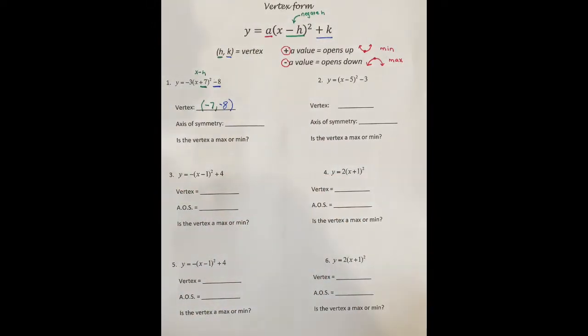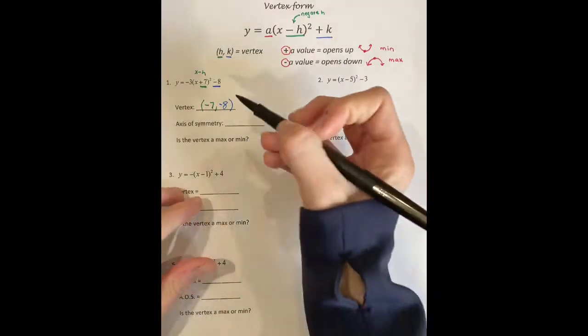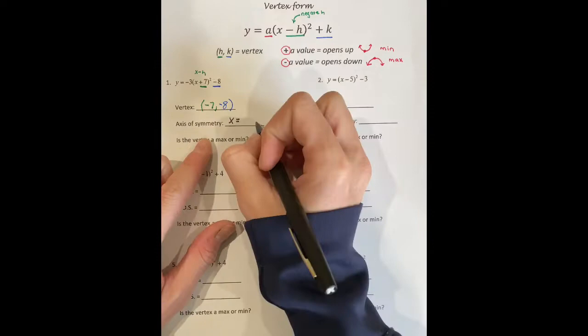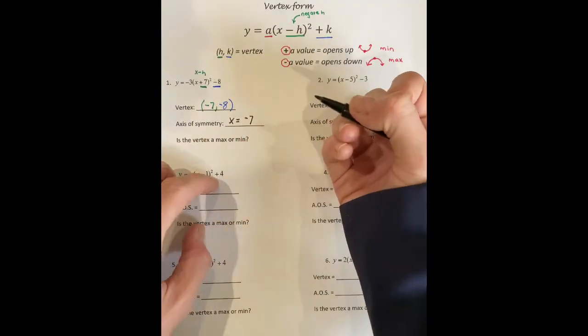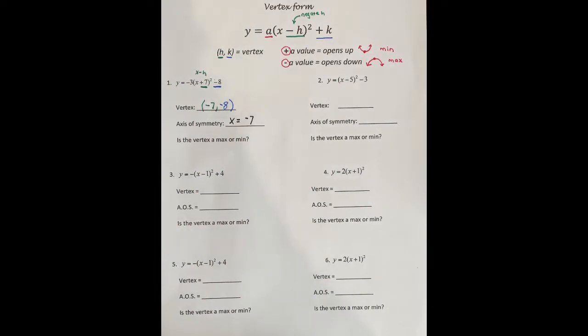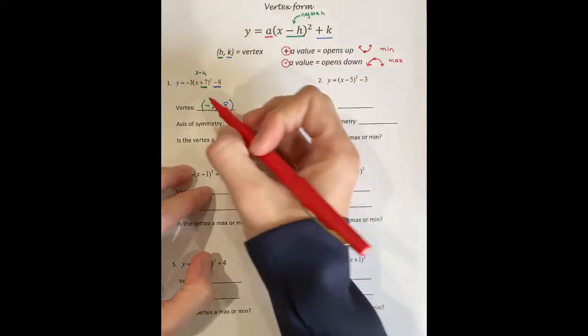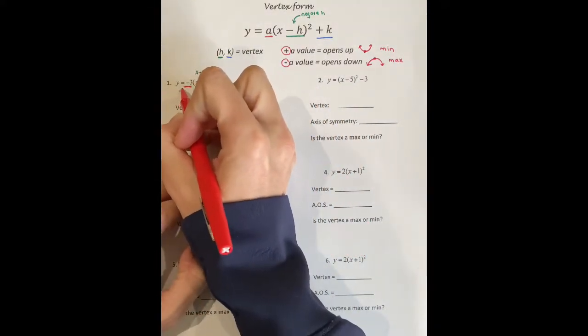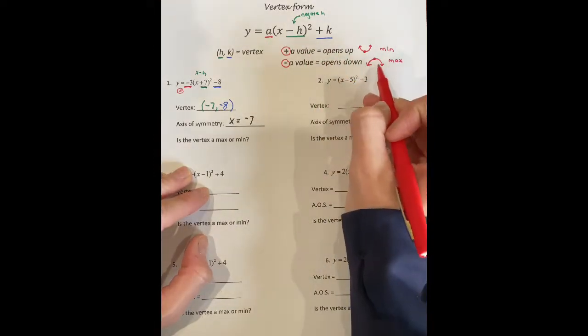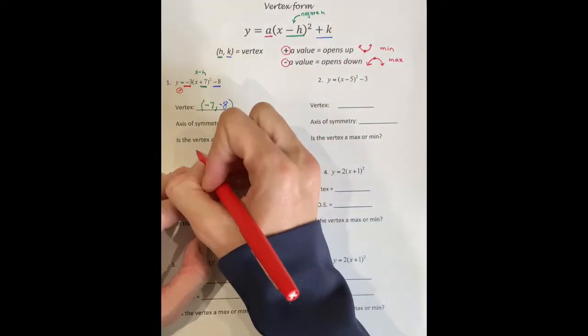Then we need our axis of symmetry, and we know the axis of symmetry is just the x value in the vertex. And we always need to write x equals because it's representing a line. So it's x equals -7. Then, is my vertex a maximum or a minimum? Well, remember, to find that out, we look at our a value. And here our a value is negative. So that tells us that it is opening down, and we have a maximum.